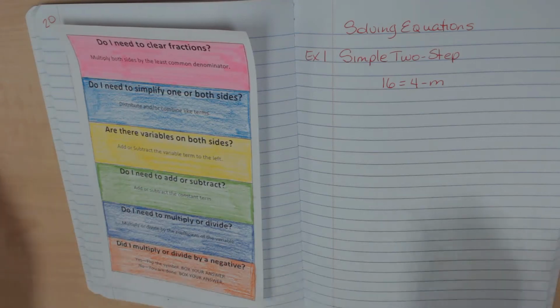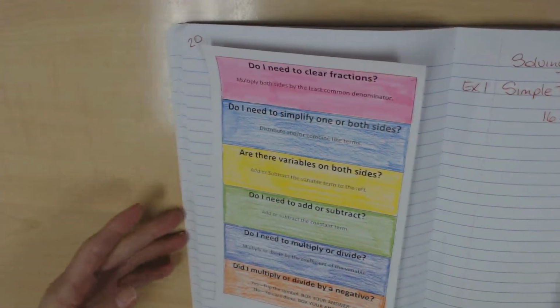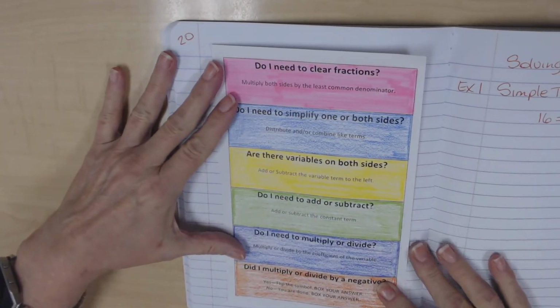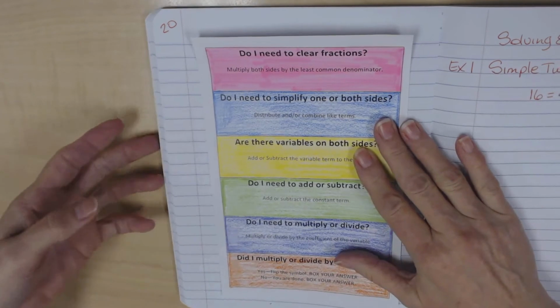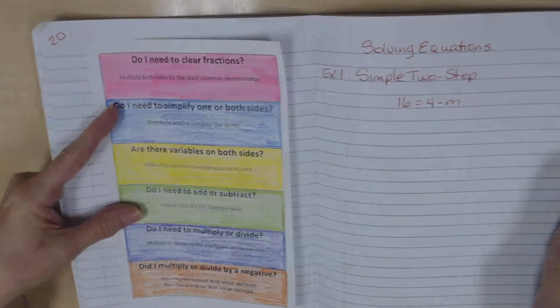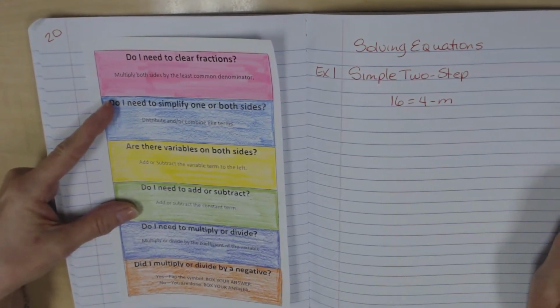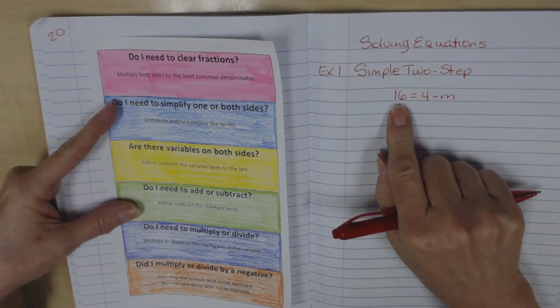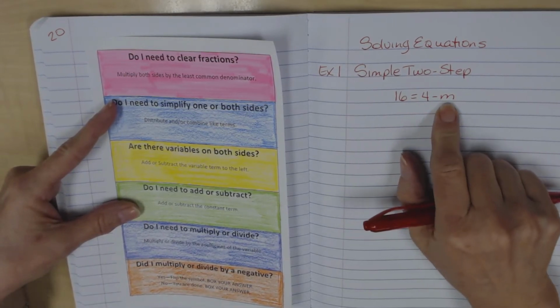In this video, we are looking at solving equations, and more specifically, how to apply these 6 questions to every equation that we will come across in Algebra 1. So we're going to start out with our first example, being an example of solving a simple two-step equation, the equation being 16 equals 4 minus m.